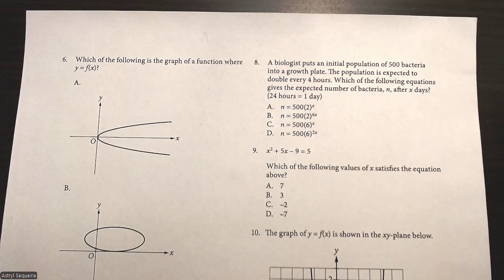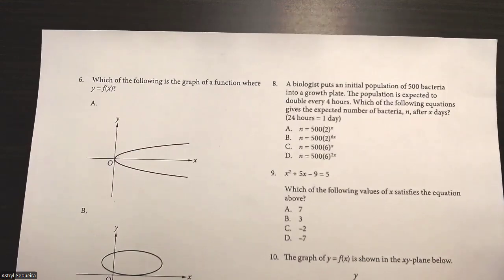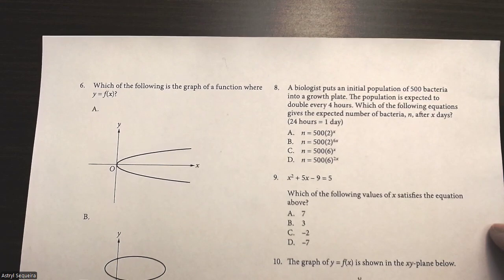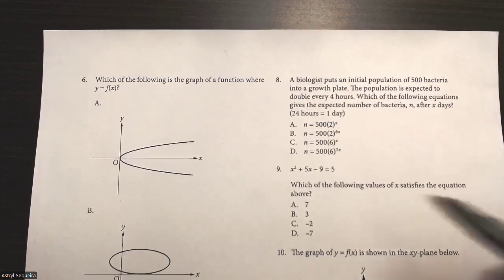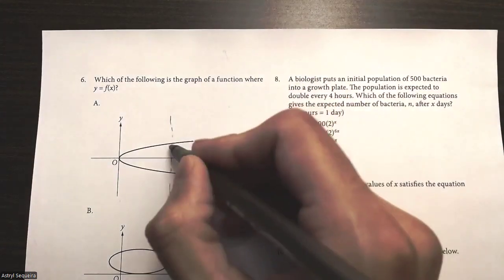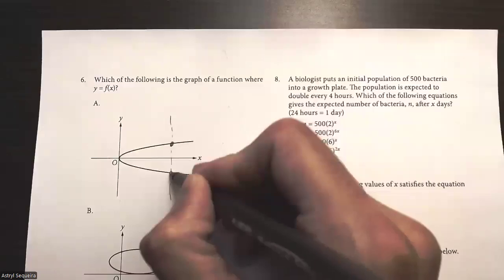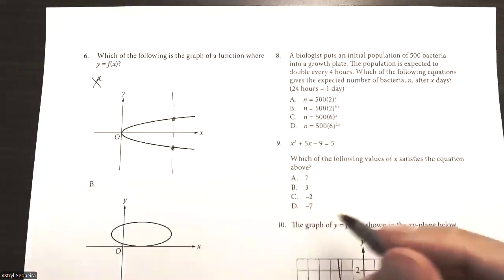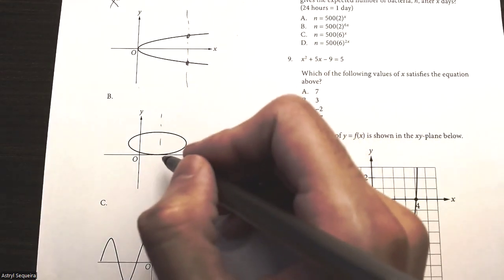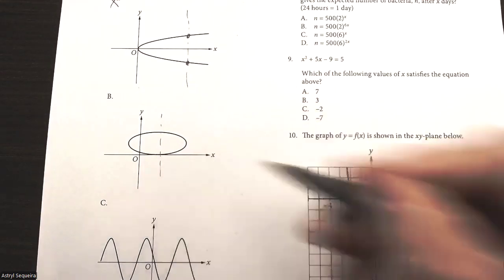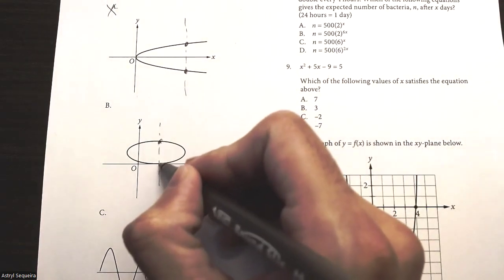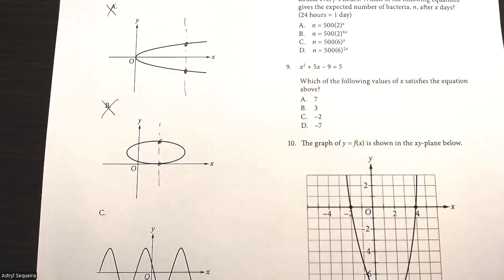Go to the sixth question next. Which of the following graphs is a graph of a function? So for a graph to be a function, it has to pass the vertical line test. This one fails the vertical line test because when you draw a vertical line, it should never ever cross 2 points. This one crosses 2 points. That one definitely fails. I draw a vertical line over here. That one definitely fails the vertical line test as well because it crosses 2 points over there. So that one's not true.